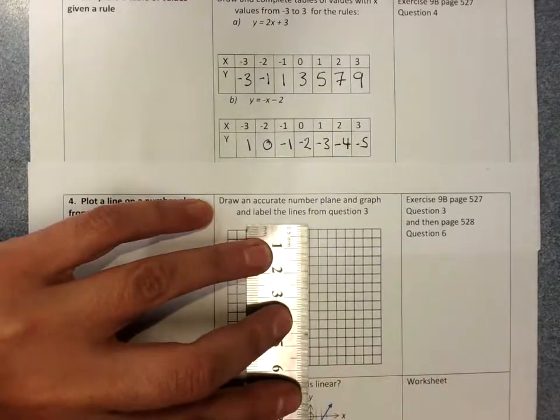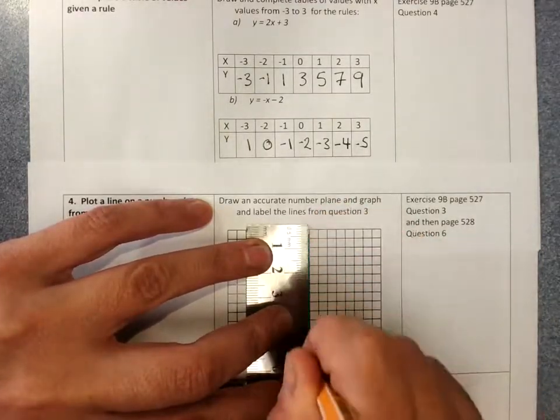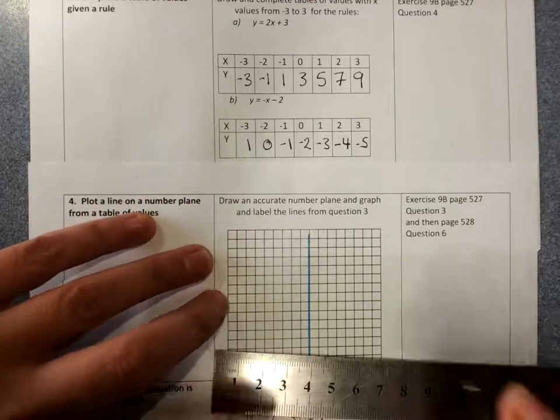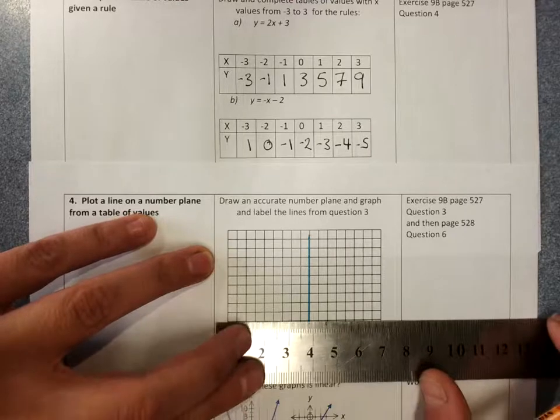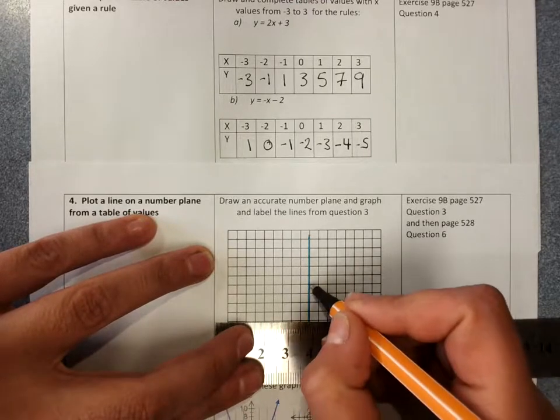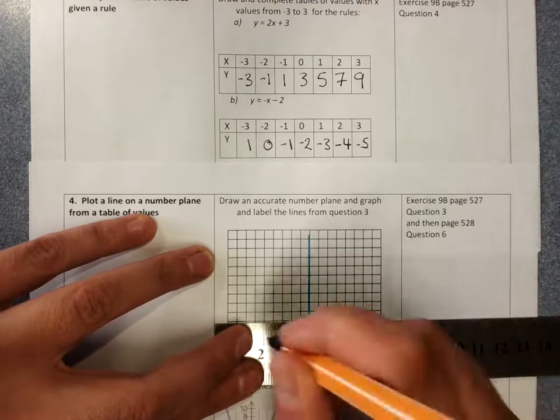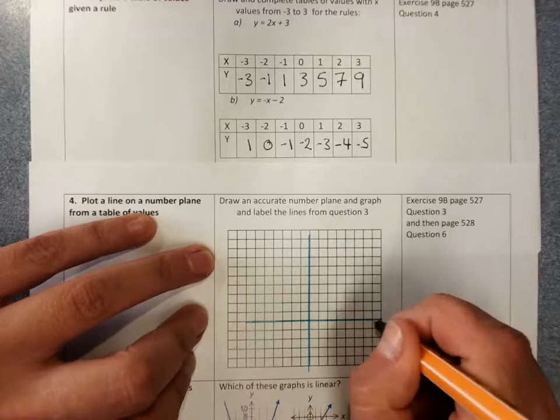You might find that a different colour makes it easier to see your number plane. Now, 5, 4, 3, 2, 1. Yep, that should fit. 1, 2, 3, 4, 5, 6, 7, 8, 9. Bit of a squeeze. But you check to make sure everything's going to fit.